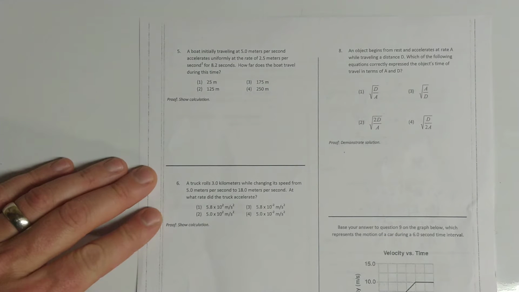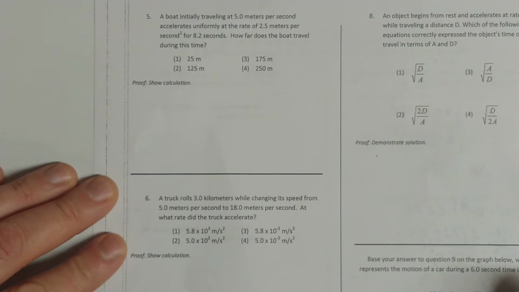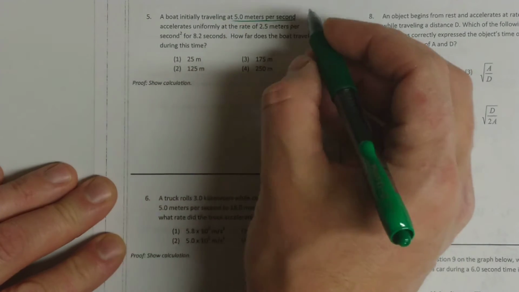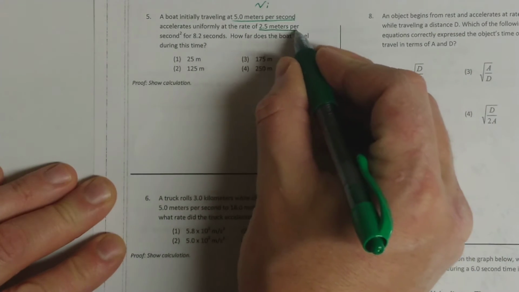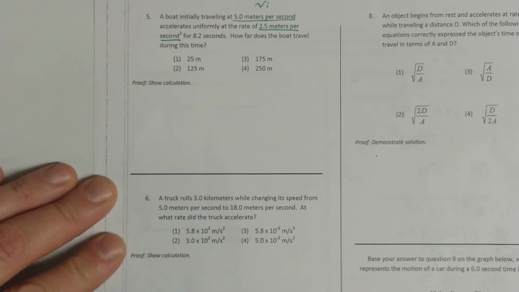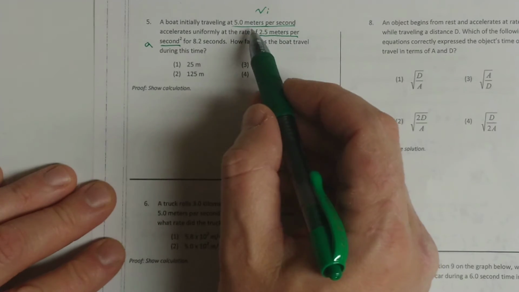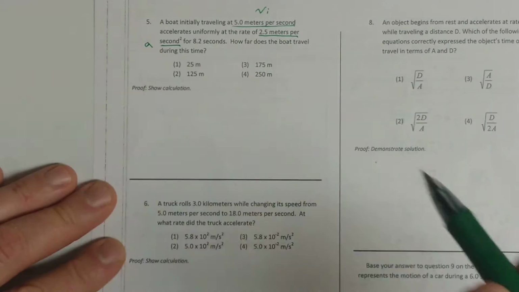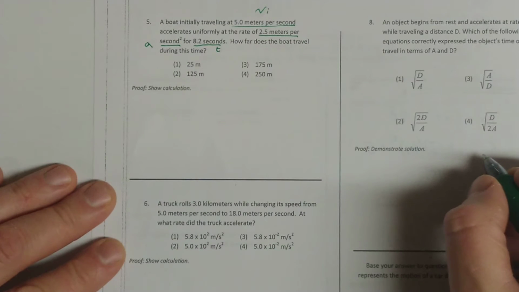Let me see if I can zoom in a little more. All right. Well, initially traveling 5 meters per second. So that's the initial. Accelerates uniformly at a rate of 2.5 meters per second squared. Watch out for the units here, right? Because kids often mess this up. You see meters per second, you miss the squared. So that's initial velocity, that's acceleration. 8.2 seconds, that's our time. How far does the boat travel?